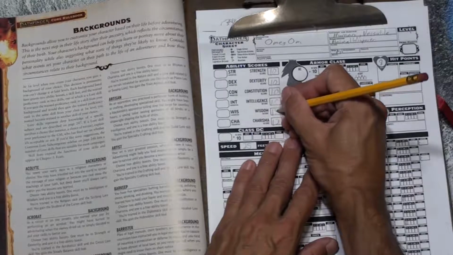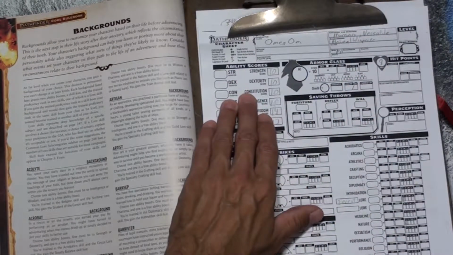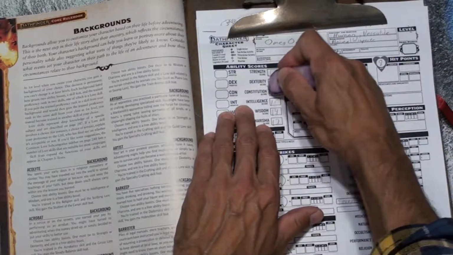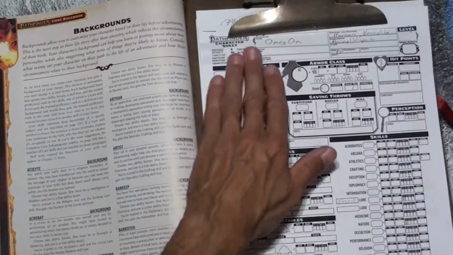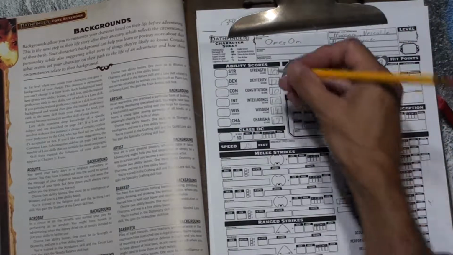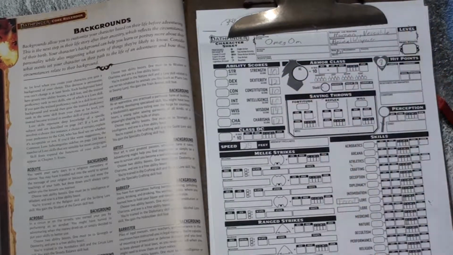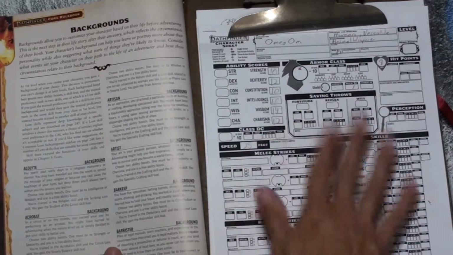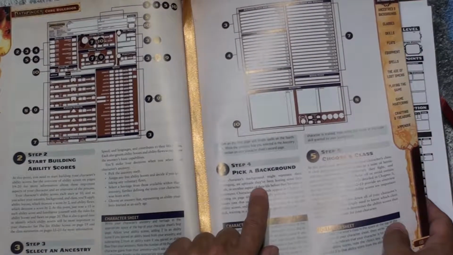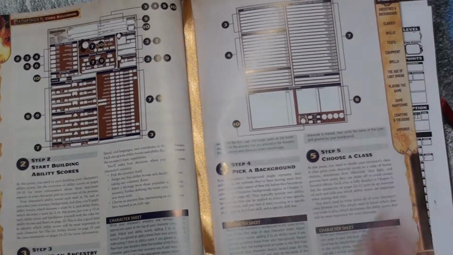So we're at 14. And my other free one is, we'll go with dexterity. Bring dexterity up to 12. So we're looking at 10, 12, 10, 10, 14, 12 so far. And basically, okay, that is it for backgrounds. Step 4. So now we go to step 5. Choose a class.